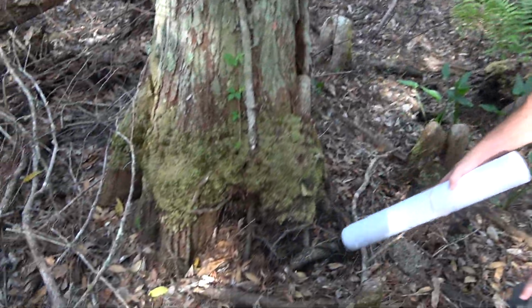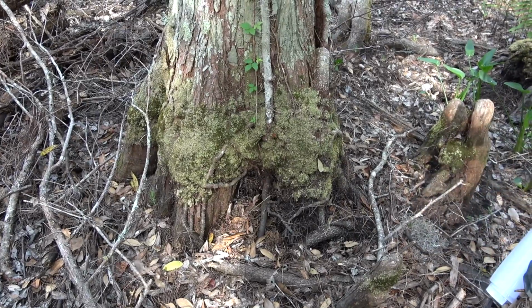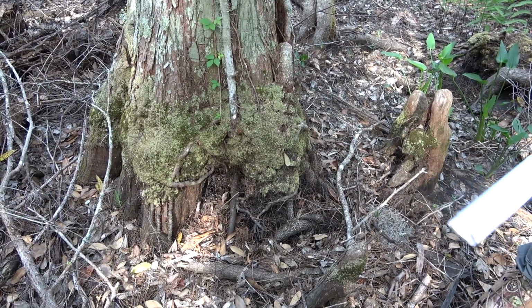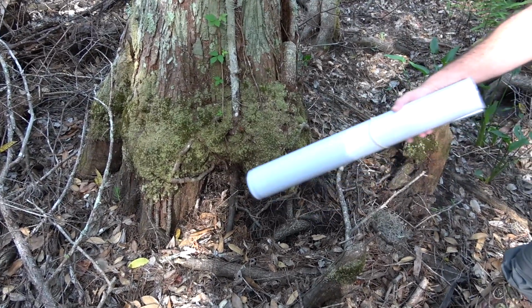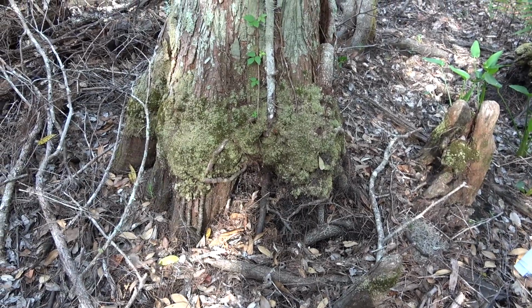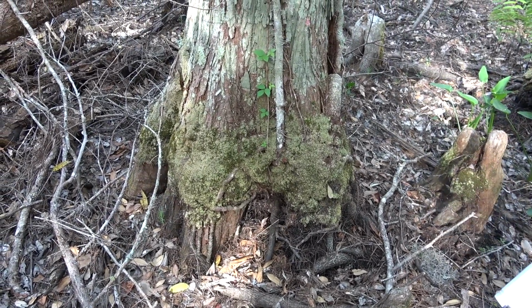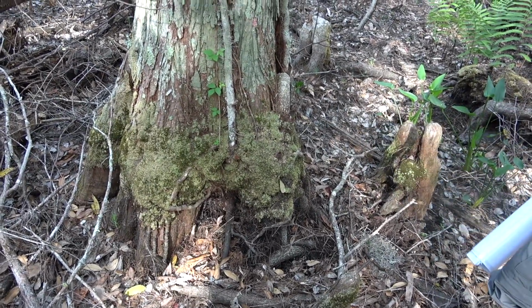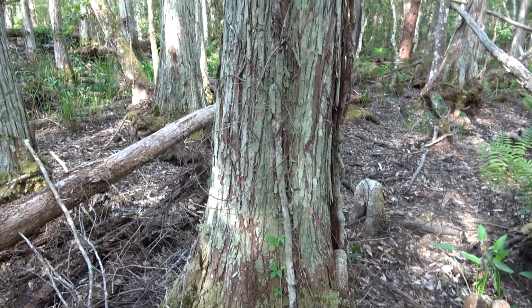When your eyes first come across them, a lot of times you'll think they're a snake, because that's how snakes really do lay and behave in the swamps. It can be a little unnerving, but you just have to get used to it because that's just how the tree roots grow. Look at this, the tree roots just going up right here.